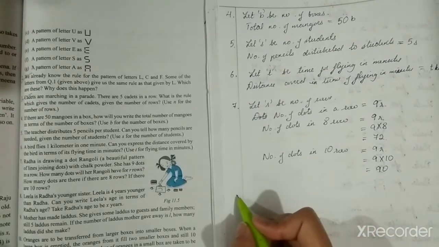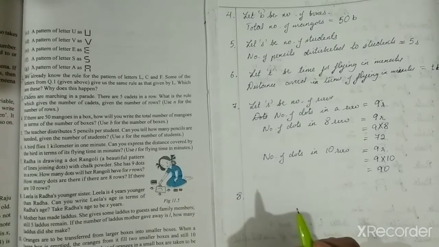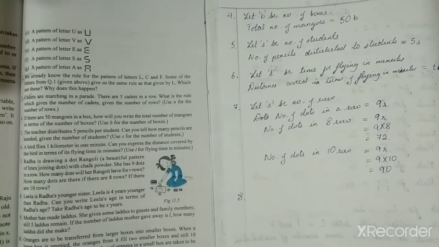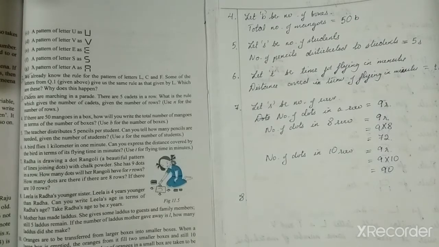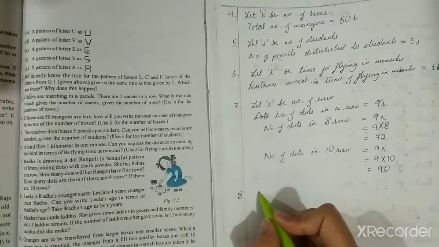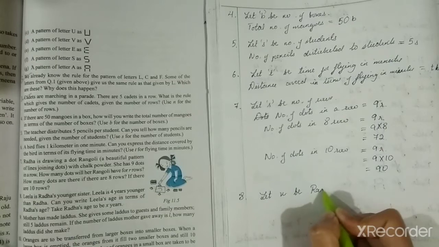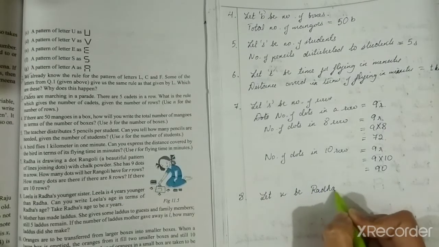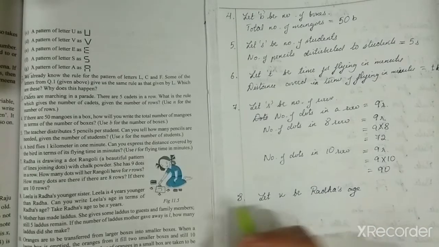Number 8. Leela is Radha's younger sister. Leela is 4 years younger than Radha. Can you write Leela's age in terms of Radha's age? Take Radha's age to be x. Let x be Radha's age.